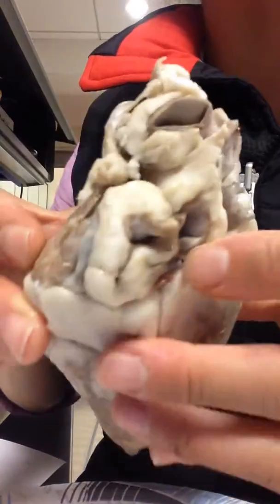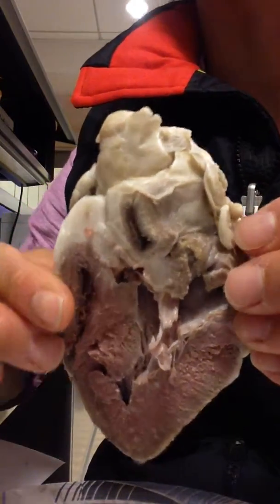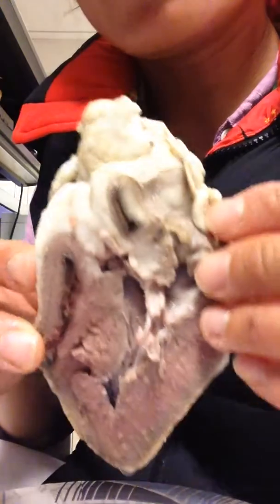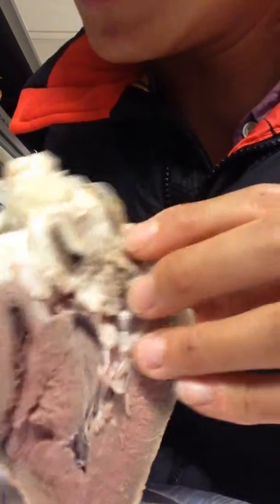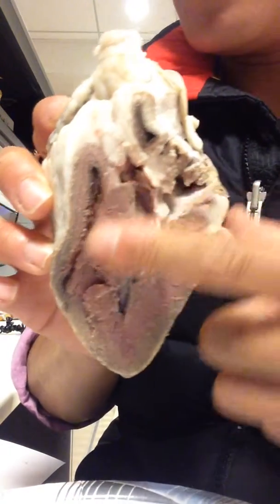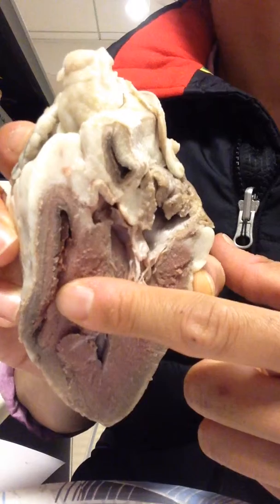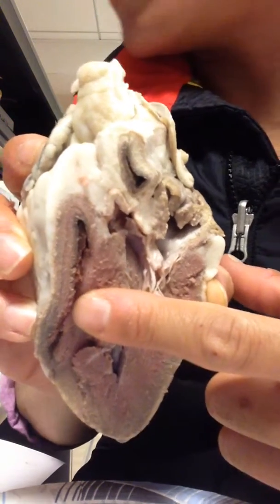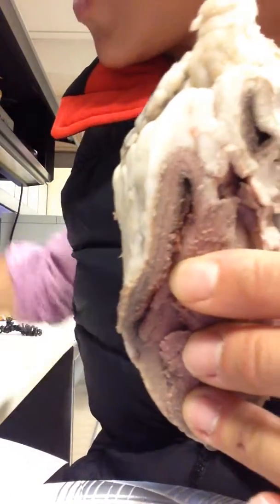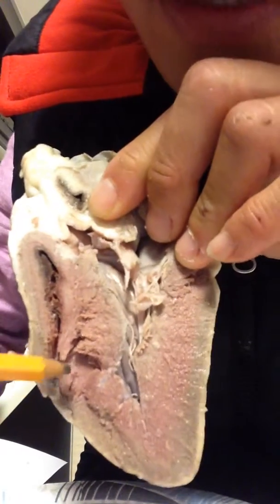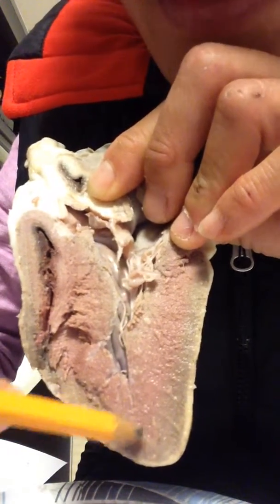Okay, so that's the external anatomy. So on the internal, let's see, show the pectinate muscles in the inner wall of the right atrium. So let's see, the pectinate muscle, it's here. Show the myocardium of the right and left ventricle. The myocardium is this here. It's right here. And here.